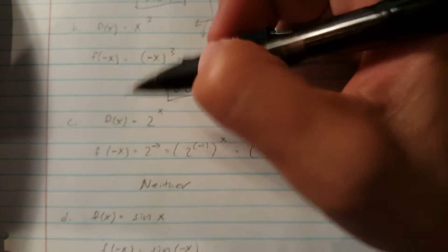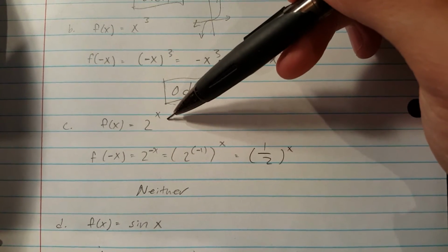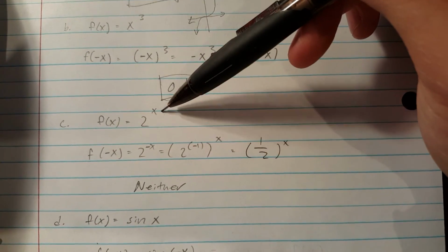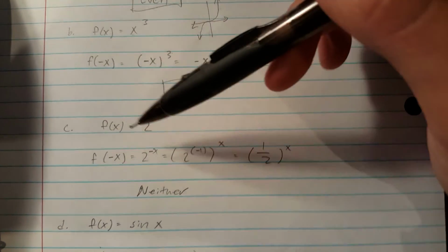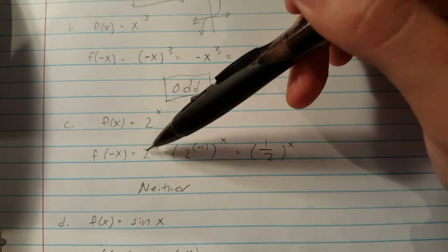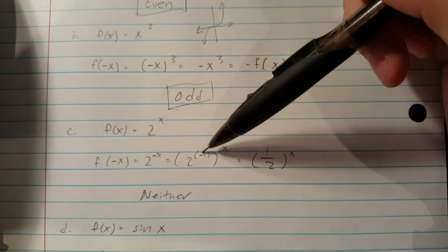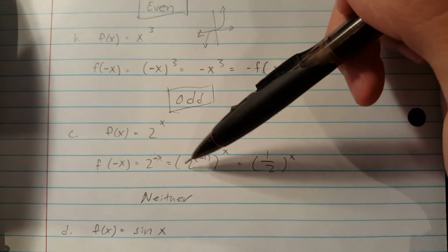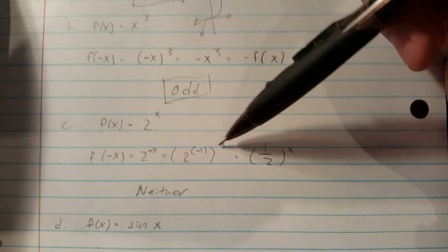Now, what about a function like this? f of x is equal to 2 to the x. Well, 2 to the x, an exponential function, we know it's going to rise like crazy. So let's think here. f of negative x, if I plug in negative x to this guy, 2 to the negative x is equal to what? This is basically equal to 2 to the negative 1 times x.